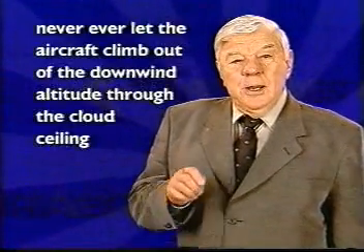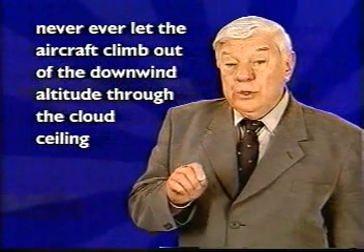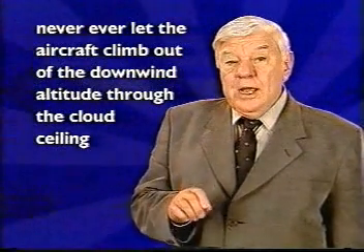If the flying pilot does not see the runway, the non-flying pilot must advise immediately whenever the aircraft is getting too far, too close, too low, or too high relative to the runway. If the runway disappears in the mist or in the clouds, a missed approach is mandatory. Never, ever let the aircraft climb out of the downwind altitude through the cloud ceiling. If that ever happens, a missed approach must be carried out.